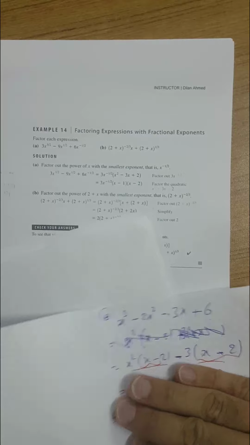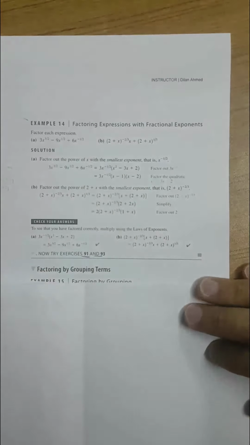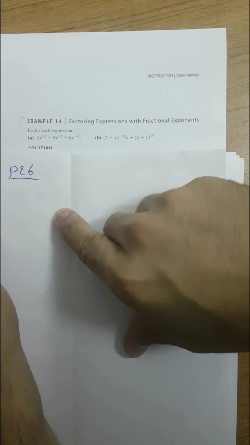Now, example 14. Many students have or will face difficulty here. It's the last example in this section, and I need you to concentrate with me and be with me step by step. Even if you don't understand, try to replay this video many times to get example number 14, because it's really one of the important examples, itself and with the exercises. Now example 14 in page 26, part A.